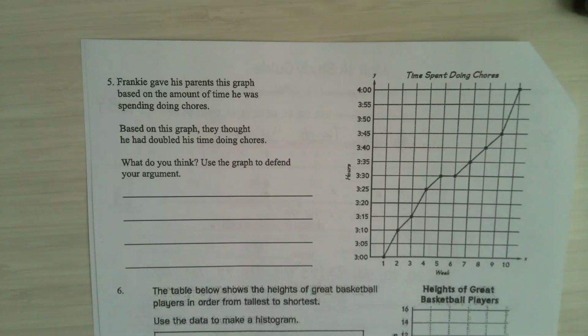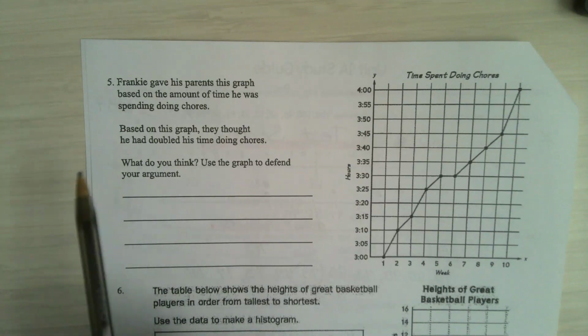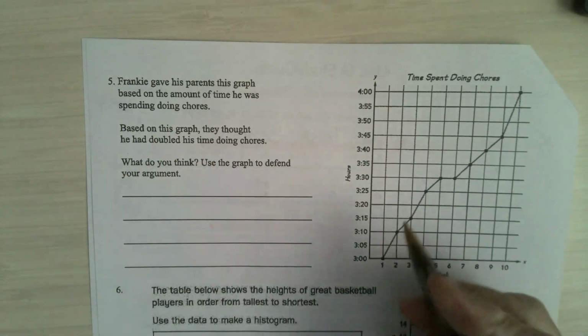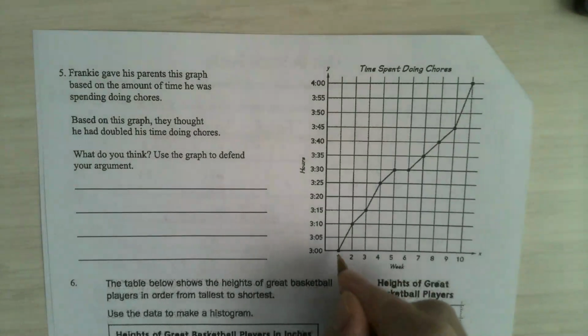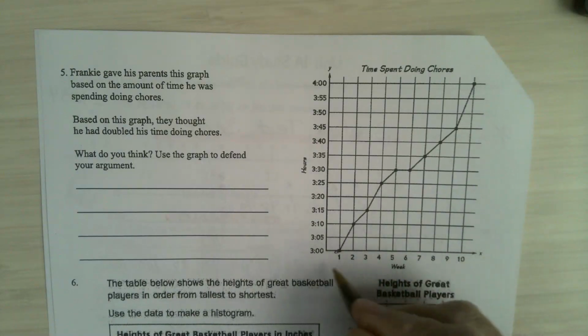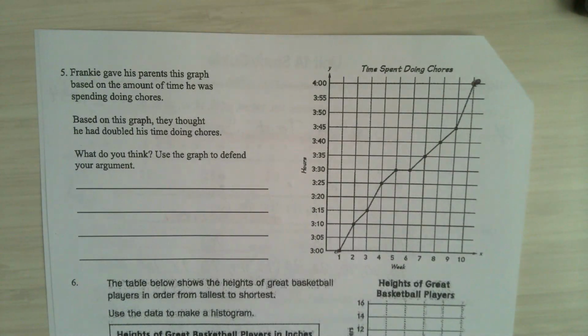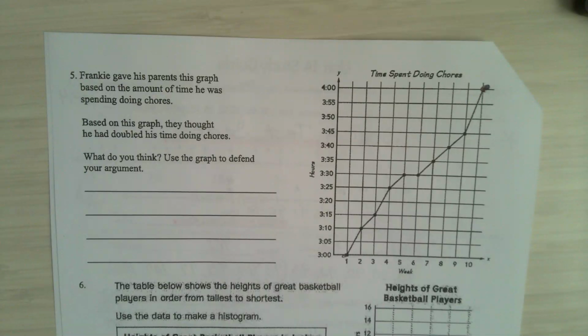We have this graph. It says Frankie gave his parents this graph based on the amount of time he was spending doing chores. He's trying to convince his parents they need to pay him more money for his chores. Based on this graph, they thought he had doubled his time doing chores. Oh my gosh, our fine young man, 1 hour, and now after the first week, 10 weeks, look at how he's grown in his abilities to do chores. Oh, we're so proud of our child. But the parents are not totally fooled. It says, what do you think? Use the graph to defend your argument.